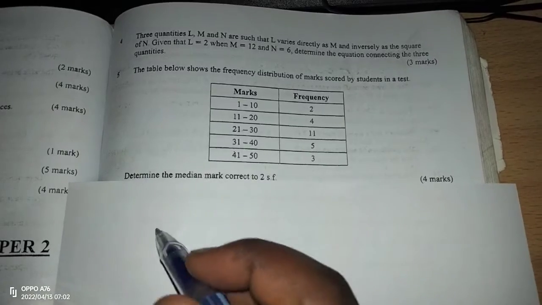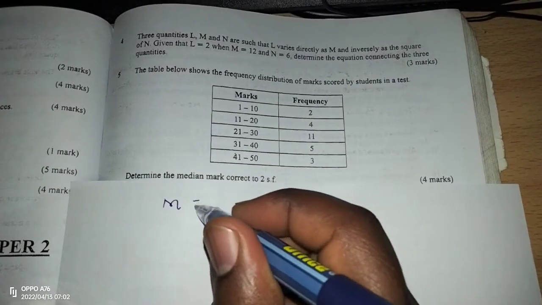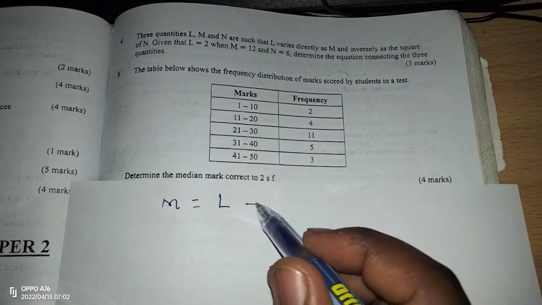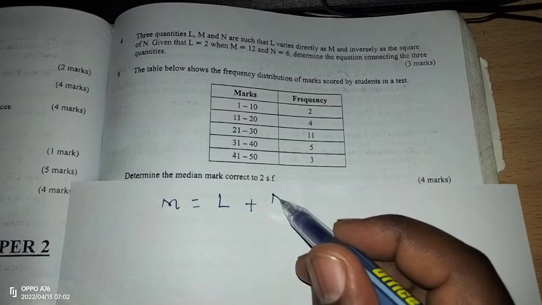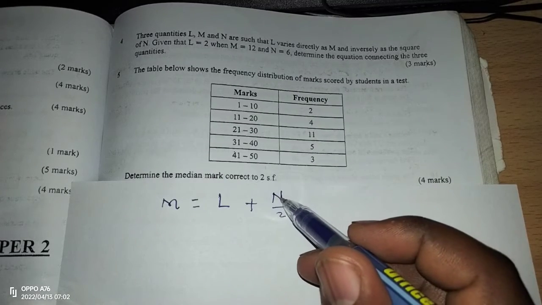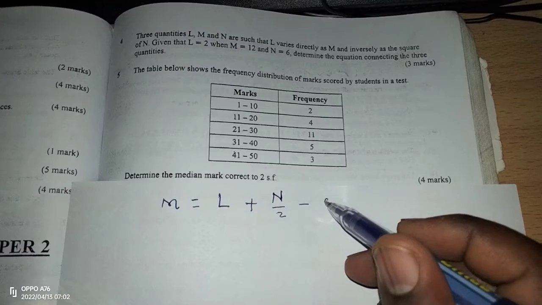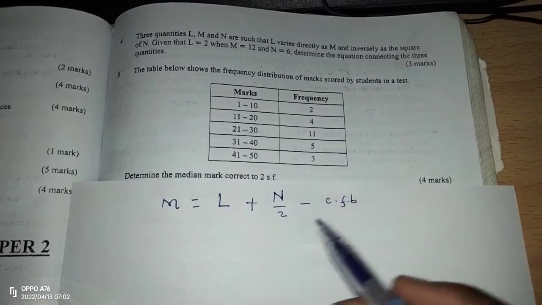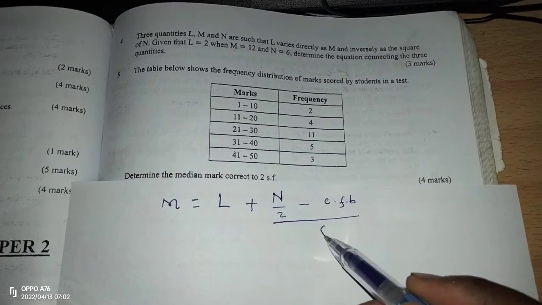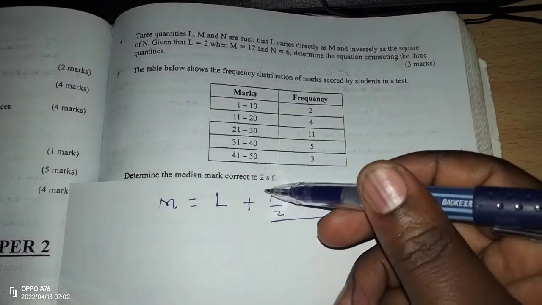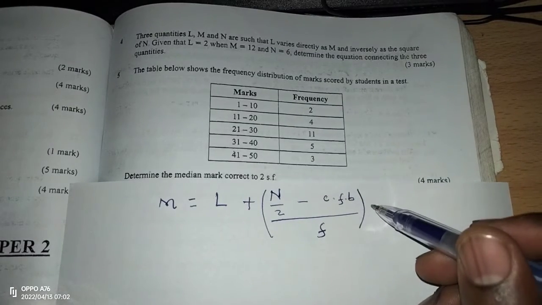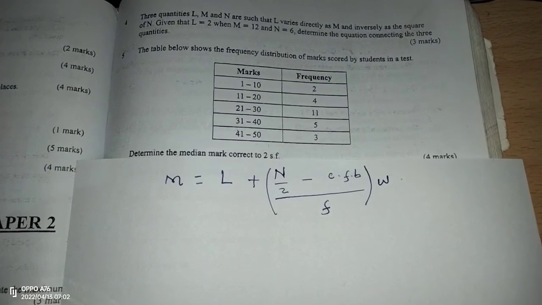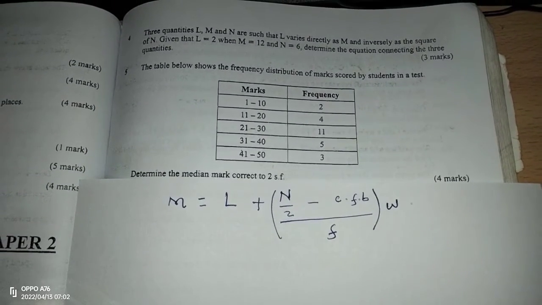So what we should know is that the median M is usually calculated as the lower class boundary of the median class, plus n divided by 2, where n is the total frequency, minus the cumulative frequency just before the median class, divided by the frequency of the median class, then everything on this side multiplied by the class length. Therefore, the first thing to do is to determine the median class so that you may apply the formula.